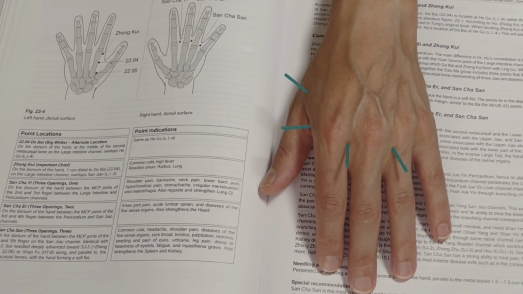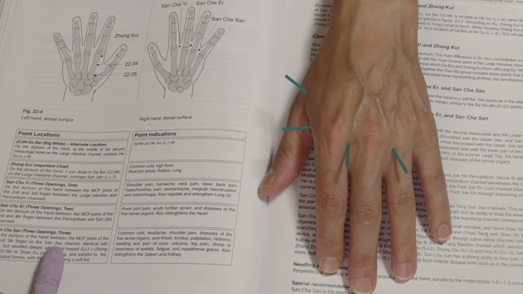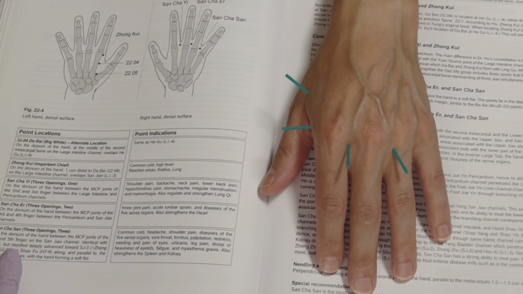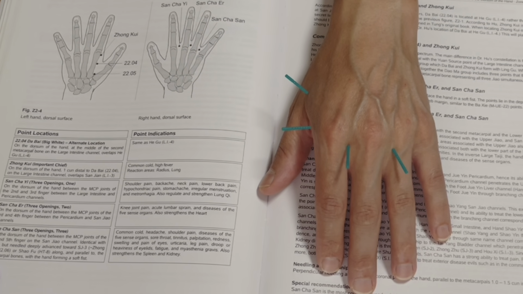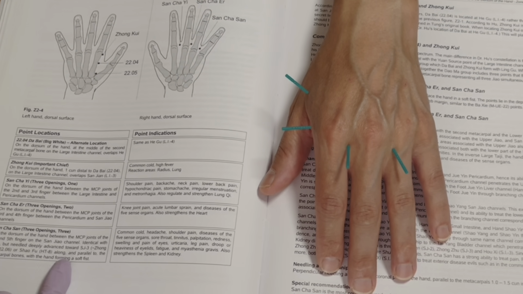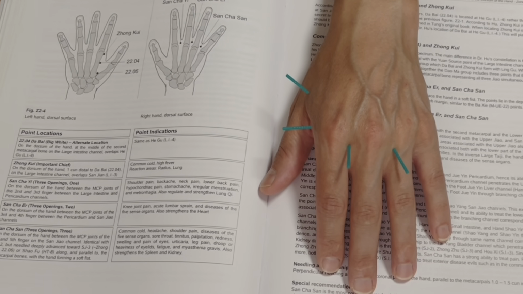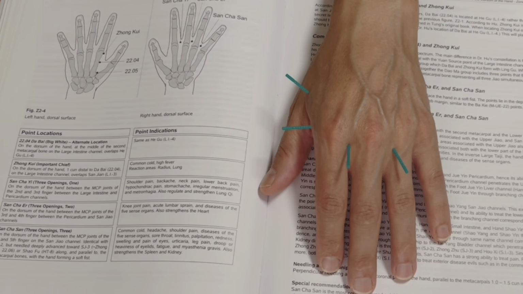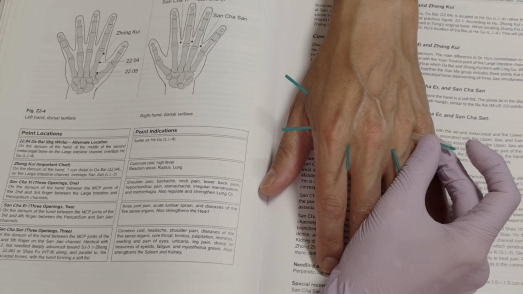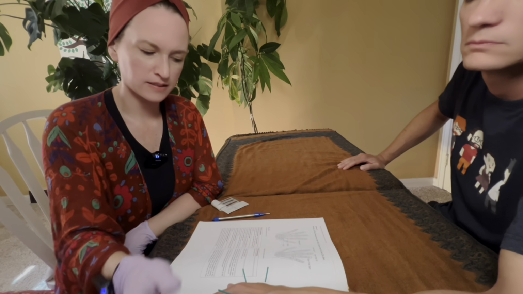So then Sancha San, or 3 openings 3, is on the dorsum of the hand between the joints of the 4th and 5th finger on the Sanjiao channel, identical with SJ2 but needled deeply, advanced towards SJ3, which is Zhongzhu, which we did earlier, or Shaofu, or Heart 8, along and parallel to the metacarpal bones, with the hand forming a soft fist. So that one is right there.